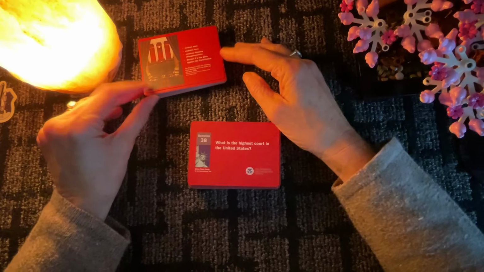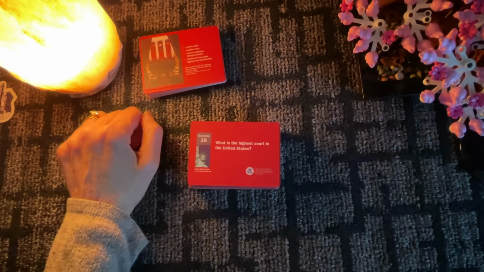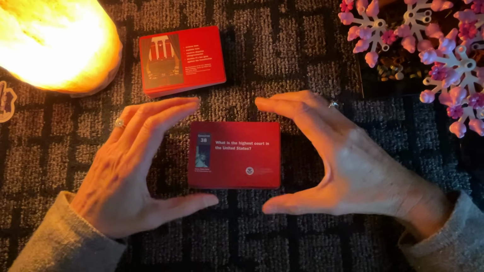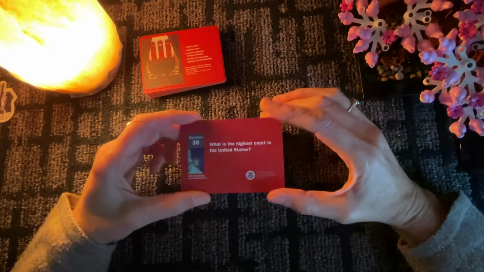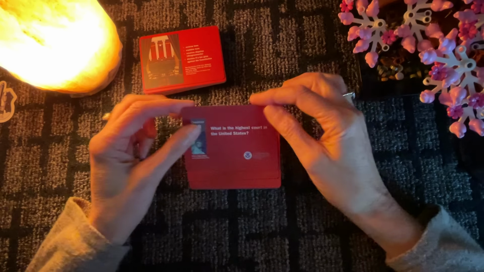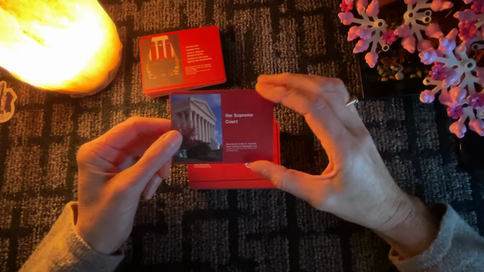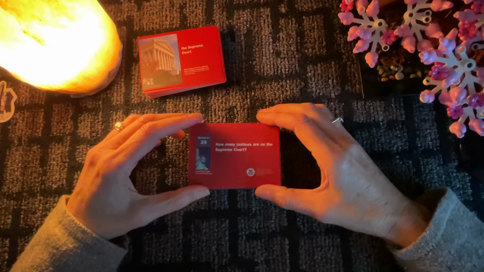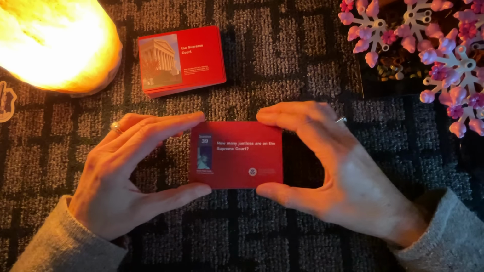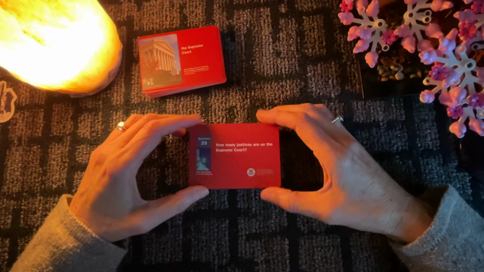What is the highest court in the United States? The Supreme Court. Yep. How many justices are on the Supreme Court?